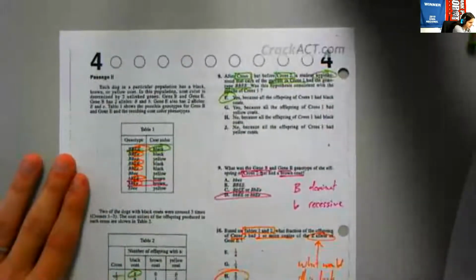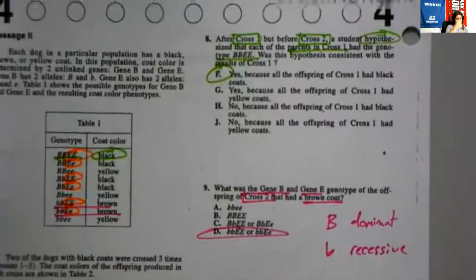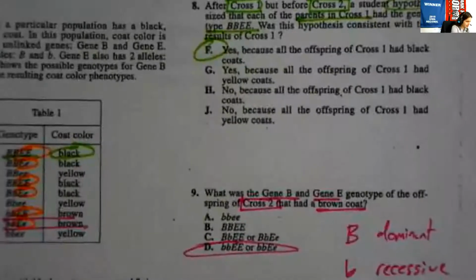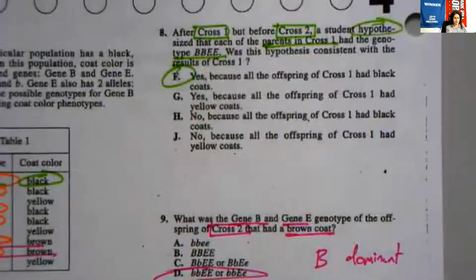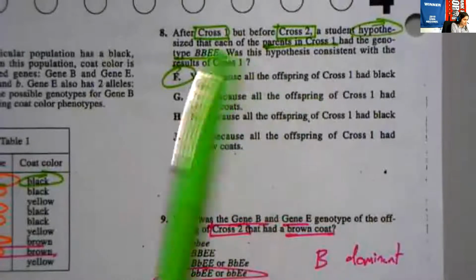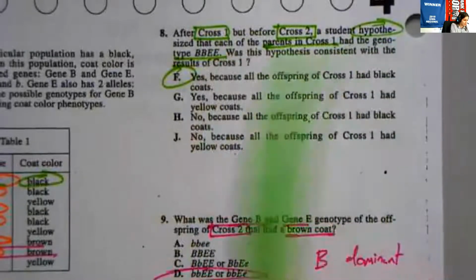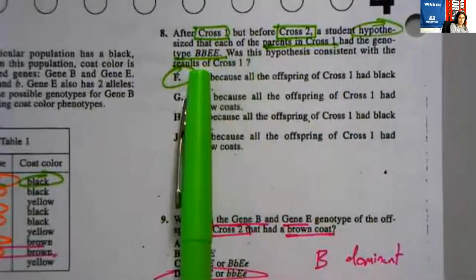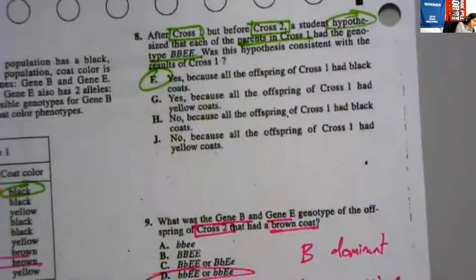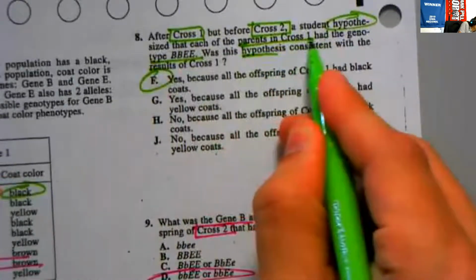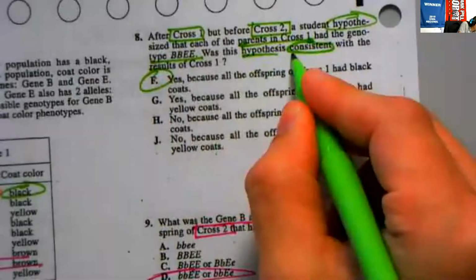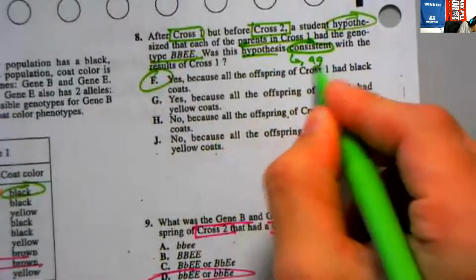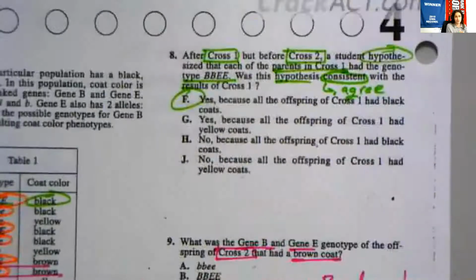Number 8, in a passage talking about dogs. So number 8 asks us after cross 1 but before cross 2. Again, you're not going to read anything, you're going to jump right into questions. After cross 1, before cross 2, the student hypothesized that each of the parents in cross 1 was capital B, capital B, capital E, capital E. Was this hypothesis consistent? We got this word consistent. Does it agree? If you didn't know what the word consistent meant, it's hard to answer that question.